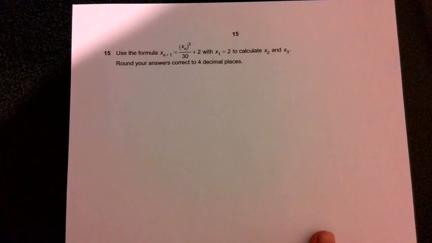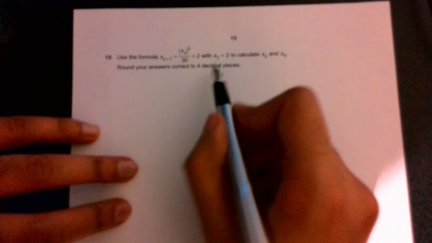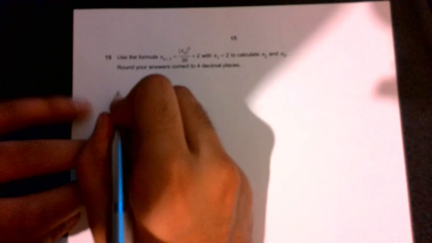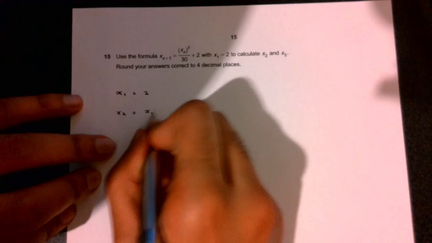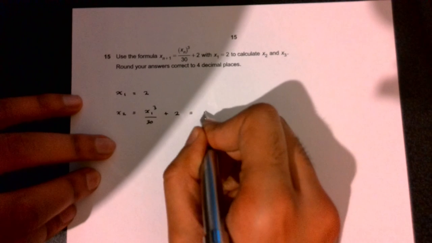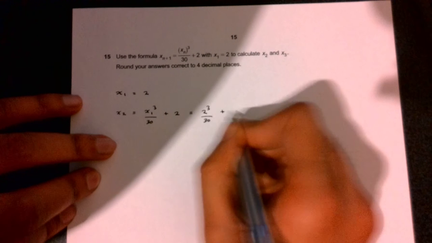Now for question number 9, we have to use the formula x n plus 1 equals x n cubed over 30 plus 2, with x1 equaling 2 to calculate the values of x2 and x3. Round your answers correct to 4 decimal places. Well, if we have x1 equals 2, the value of x2 is equal to x1 cubed over 30 plus 2. So we have 2 cubed over 30 plus 2.